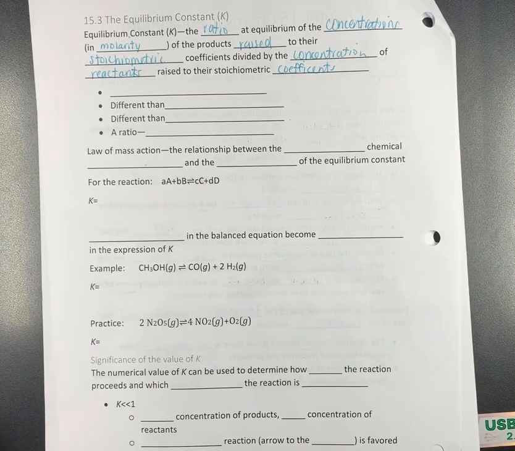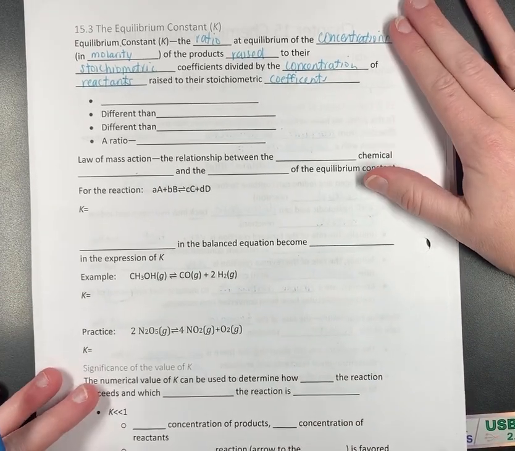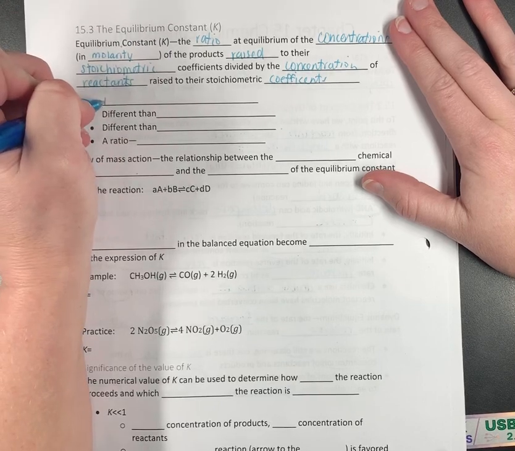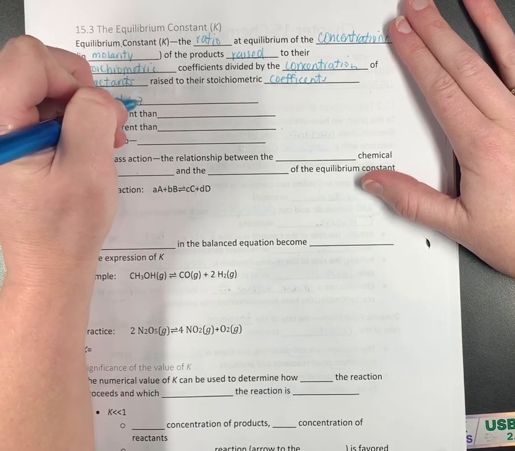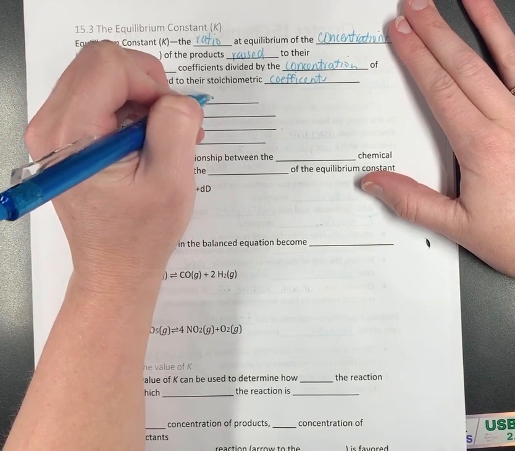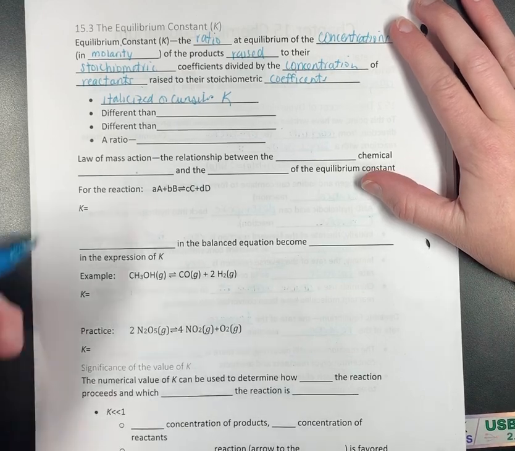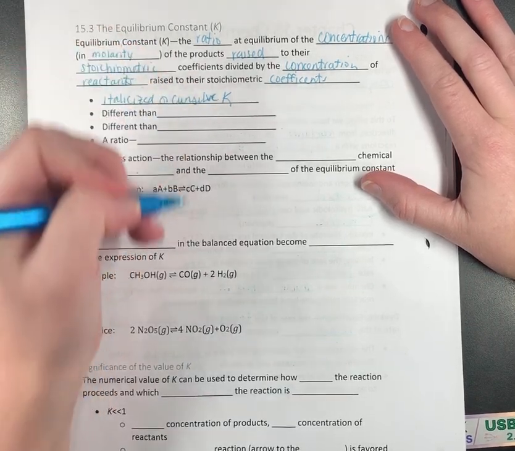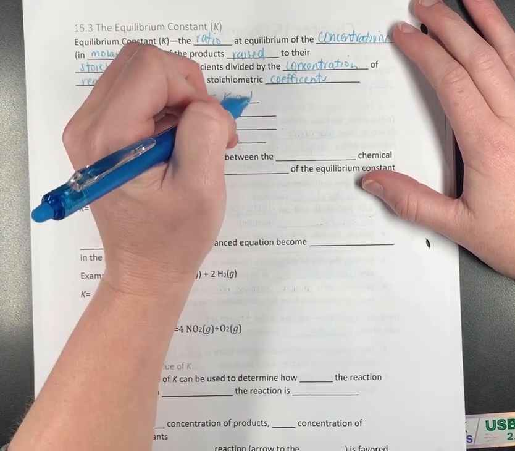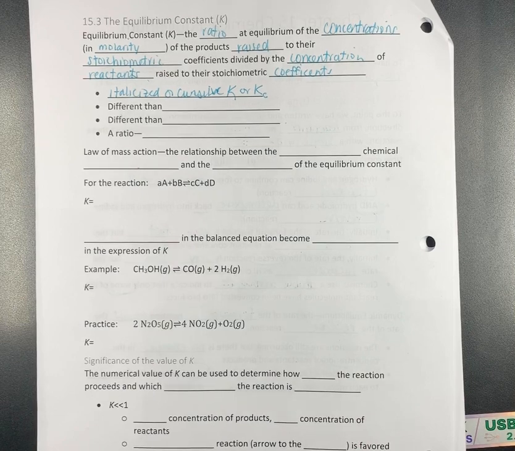But now, how you will see it. This K is italicized or a cursive capital K. I will try to cursive. So you may see it as K, or you may see it as K sub C, C standing for concentration.